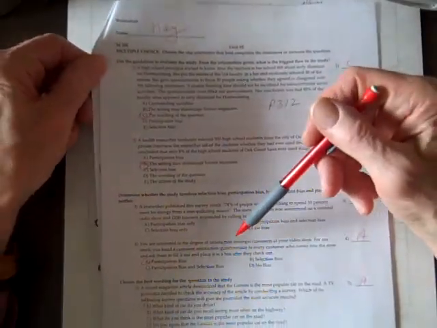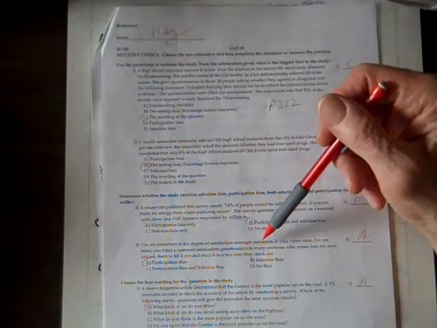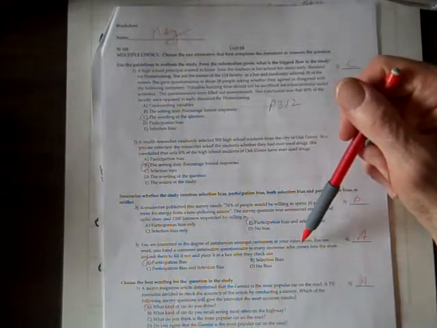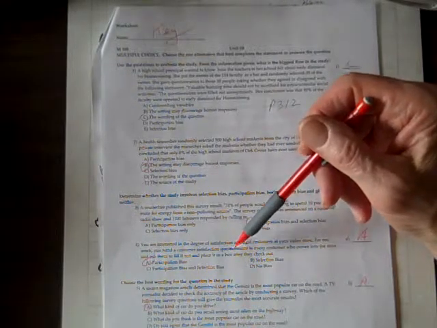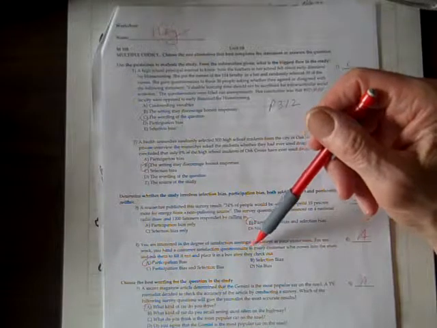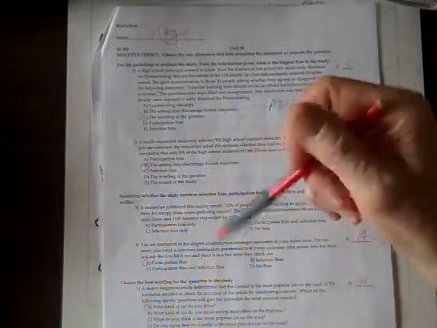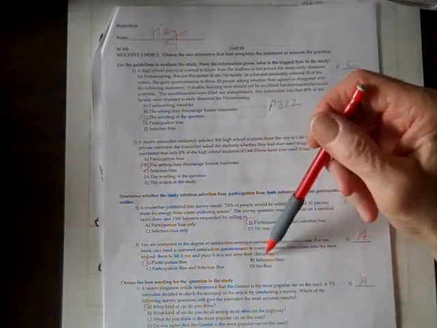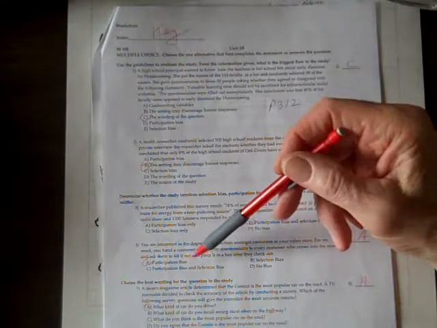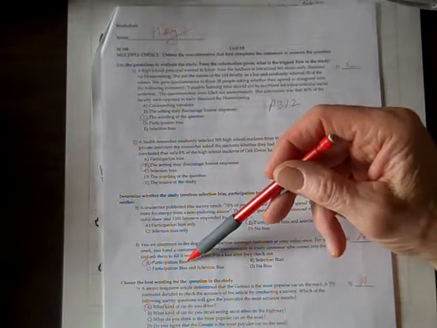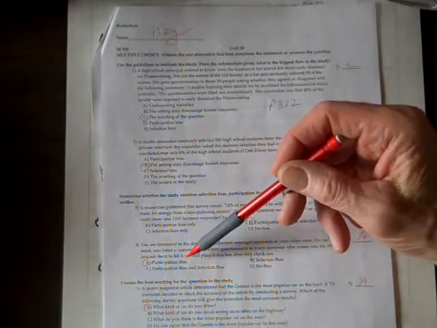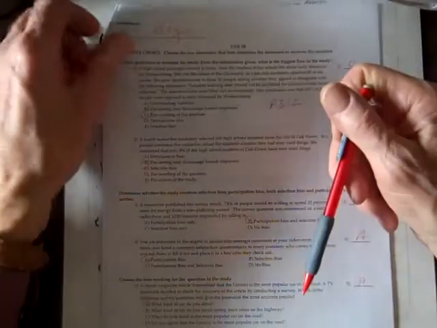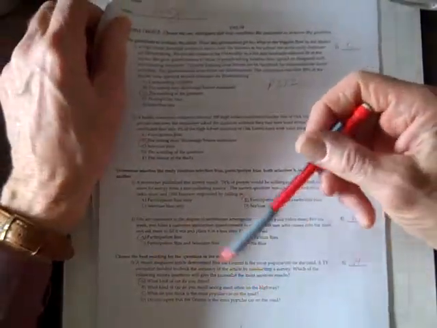Now, you are interested in the degree of satisfaction amongst customers at your video store. For 1 week, you hand a customer satisfaction questionnaire to every customer who comes into the store and ask them to fill it out and place it in a box after they check out. And so that's an example of participation bias, because there's a lot of people that are going to come into the store and just not bother filling this thing out. They might have an opinion one way or the other, but they're not going to bother.